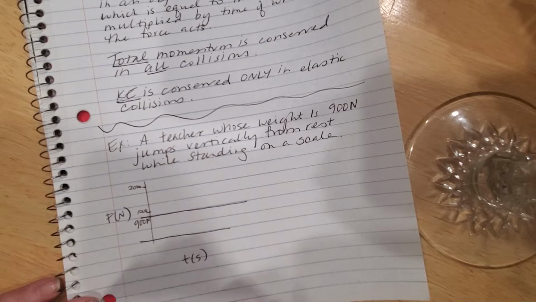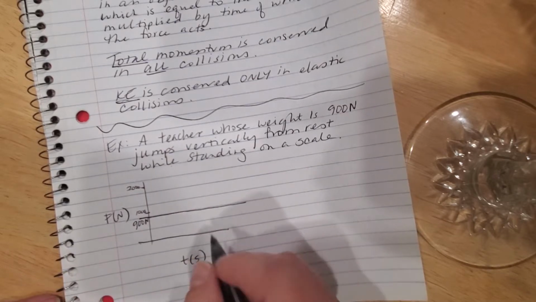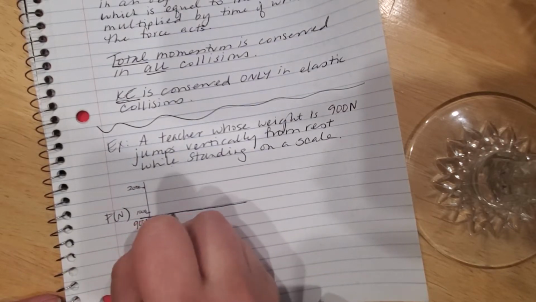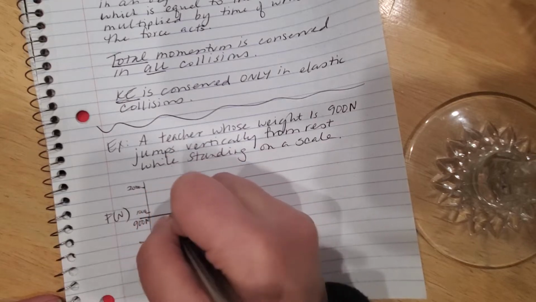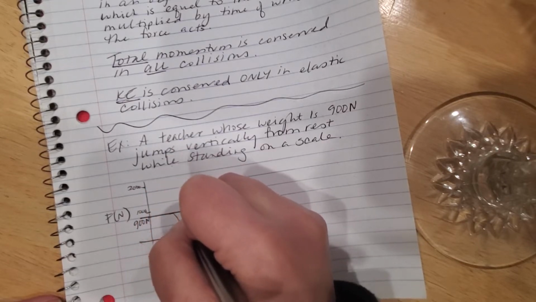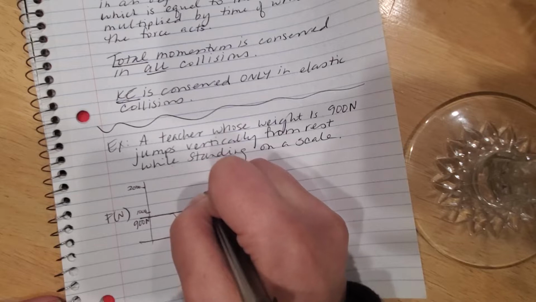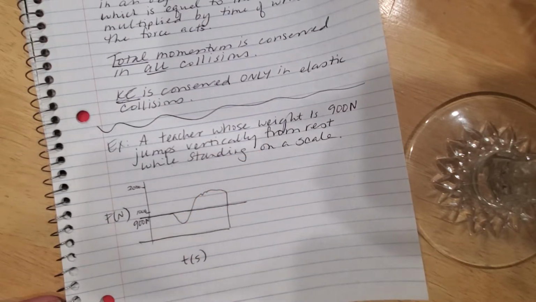Oops. Yeah, there we go. And say your scale over time might read something like that. All right.